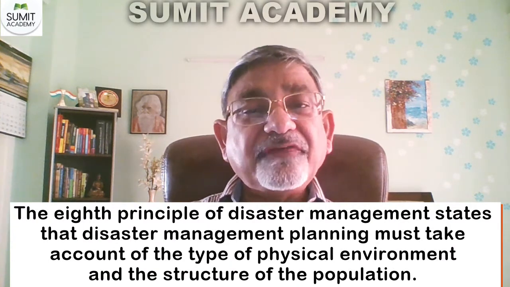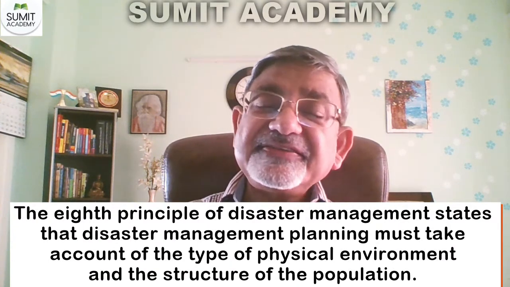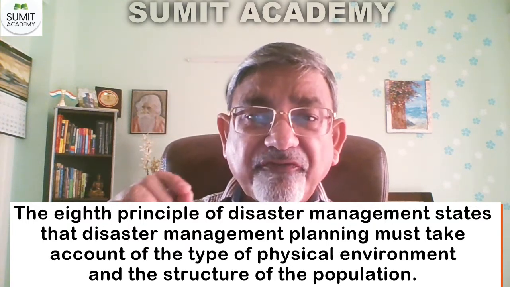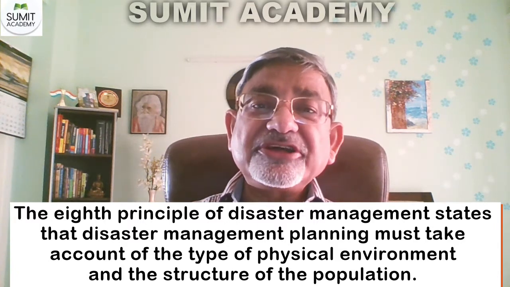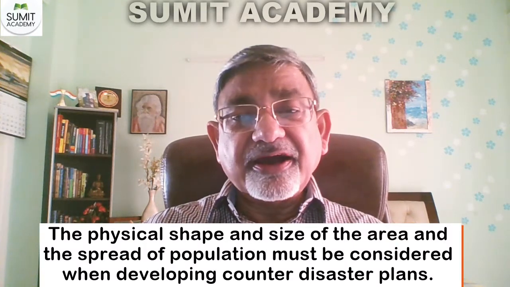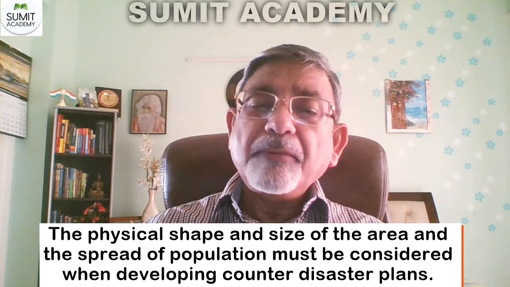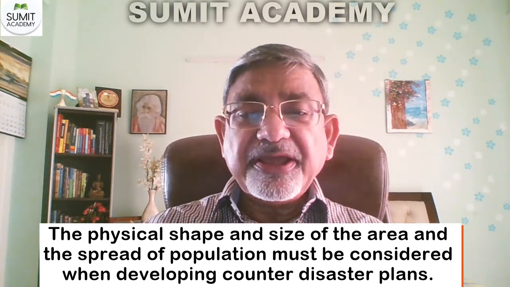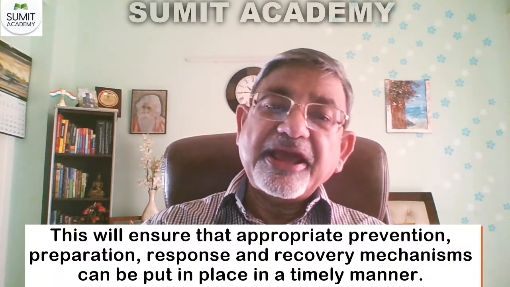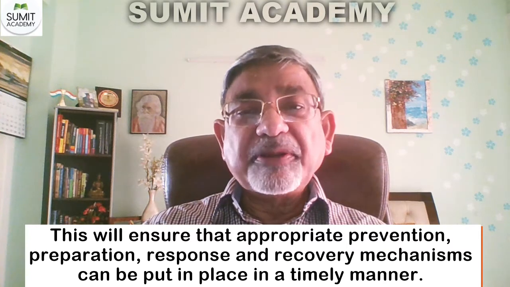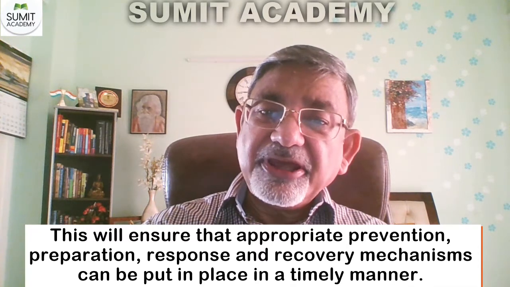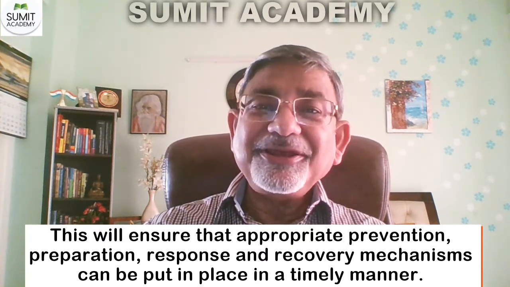The eighth principle of disaster management states that disaster management planning must take into account the type of physical environment and the structure of the population. The physical shape and size of the area and the spread of population must be considered when developing counter-disaster plans. This will ensure that appropriate prevention, preparation, response, and recovery mechanisms can be put in place in a timely manner.